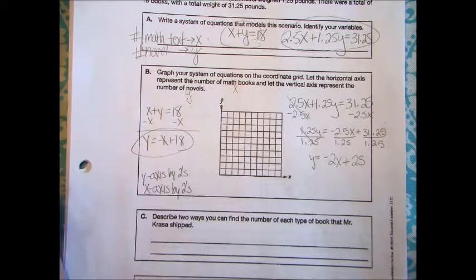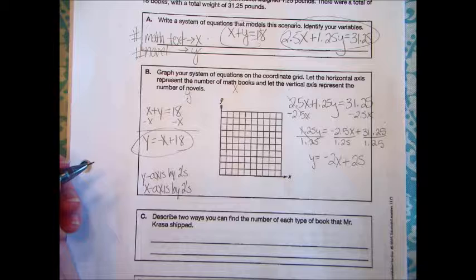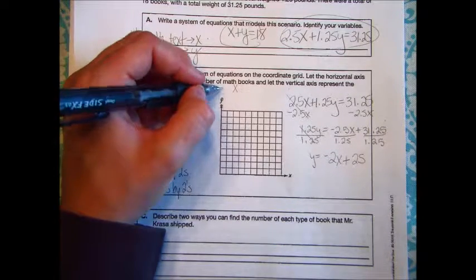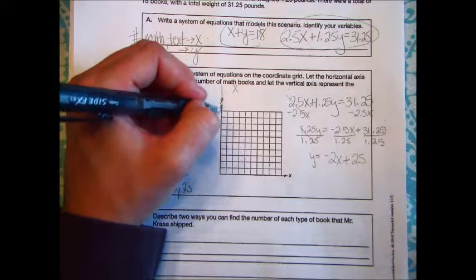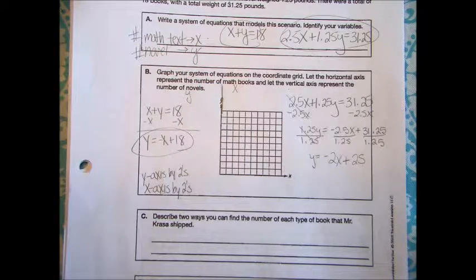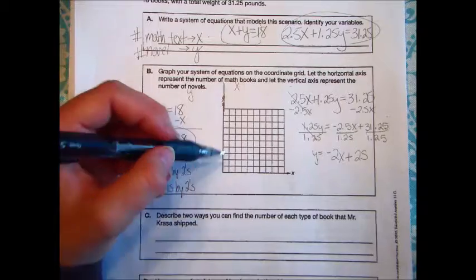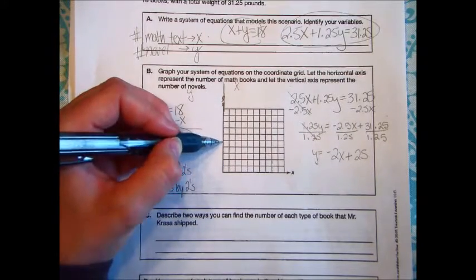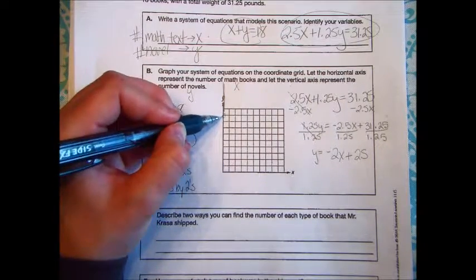Hopefully, you can do it by 1s because that makes it a lot easier. Otherwise, we'd have to graph with intercepts, and I just think that would be really quite a challenge. Okay, so let's do the 18 one first. So 2, 4, 6, 8, 10, 12, 14, 16, 18.